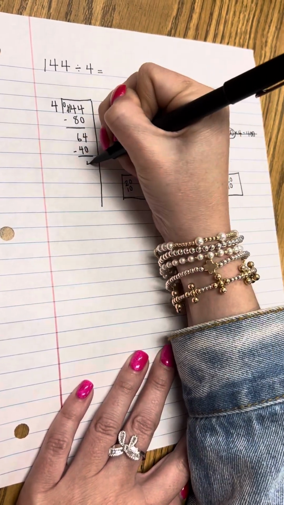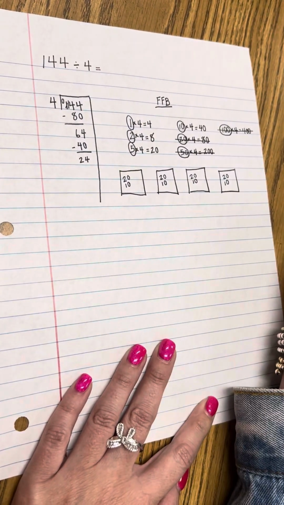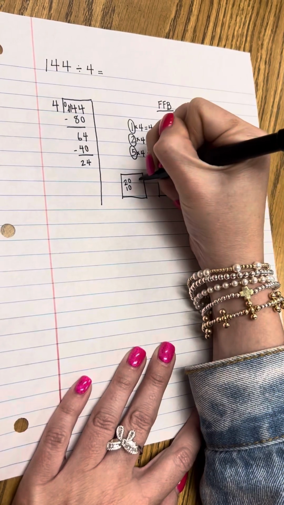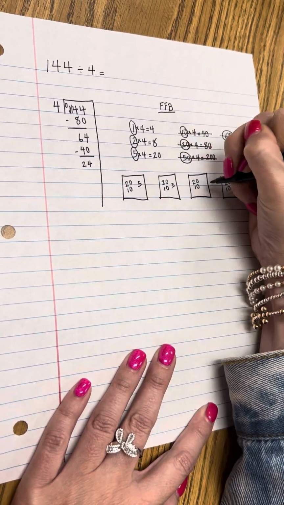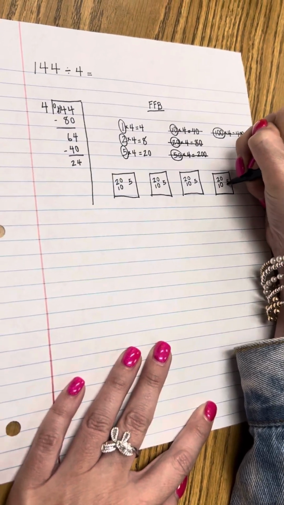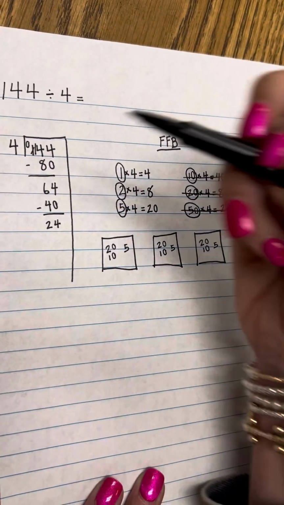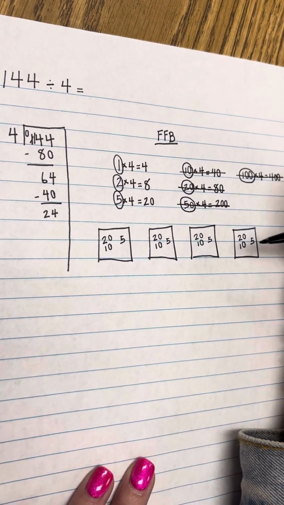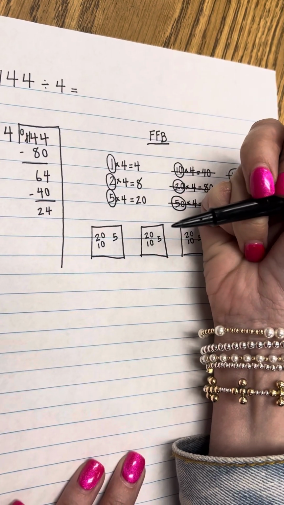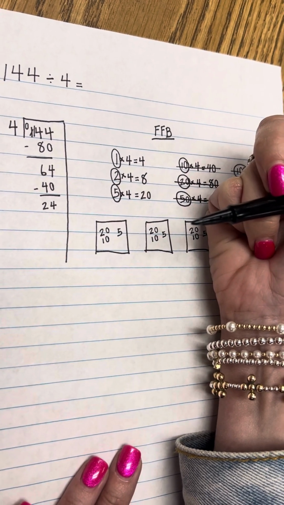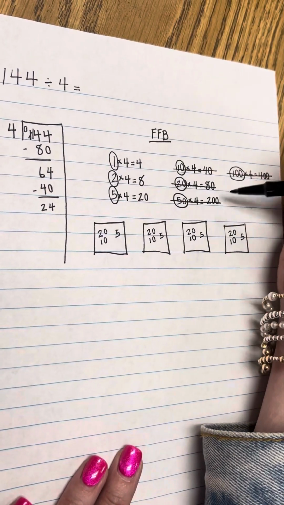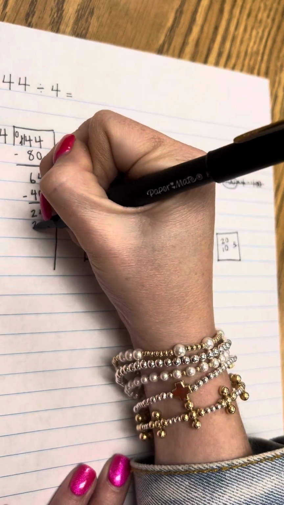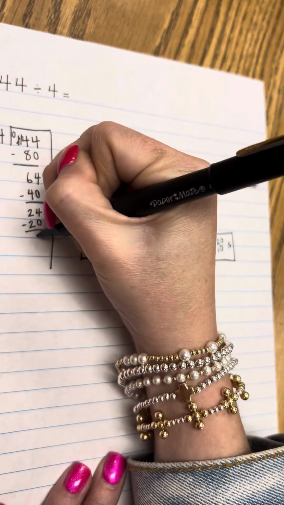Okay, so we are left with $24 that I need to pay my painters. So I cannot give them another 10, but I could give them a 5. So I can give them a $5 bill because 5 times 4 is 20. Now, if your child already knows that 4 times 6 equals 24, they could go ahead and put 6 in their wallet and subtract 24. But again, because a lot of them do not know their multiplication facts and they don't have those memorized, that's why we're still using these friendly numbers as needed here. And so we put 5 in each box and subtract 20. And we are left with 4.